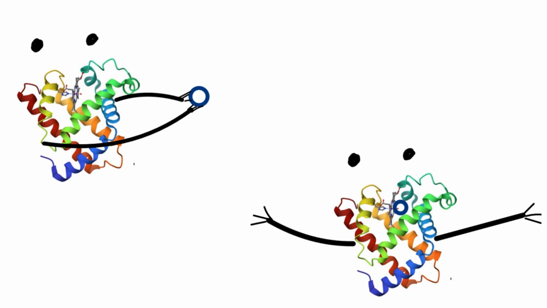Now, in order to bind with oxygen, that iron molecule needs to be protected from the water that's outside of the myoglobin. And so what myoglobin does is it has a bunch of structural elements that allows it to accomplish this task. That is, it creates a little waterproof pocket inside itself to safely store that iron molecule.